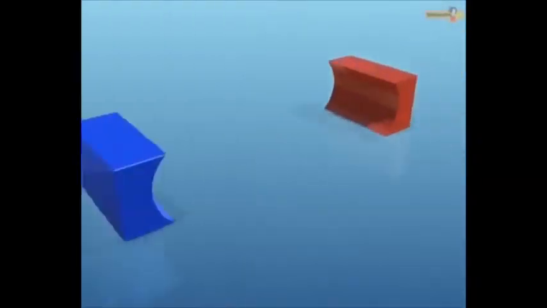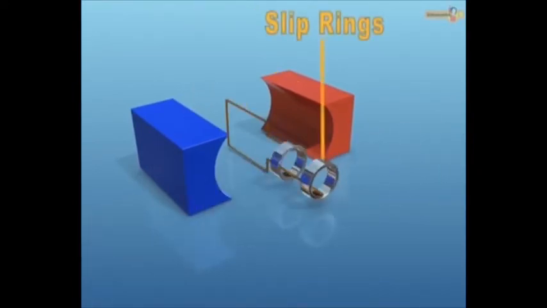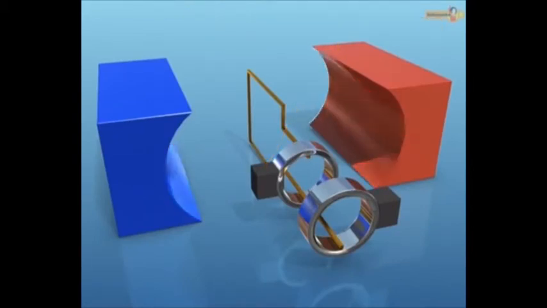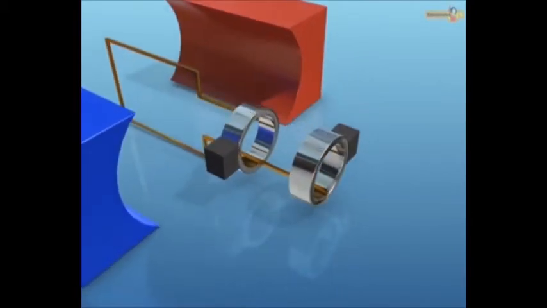An AC generator consists of field magnets, an armature, two slip rings, and two carbon brushes. The poles of field magnets are concave and cylindrical in shape, and therefore produce a radial magnetic field. Armature is a soft iron core on which a coil having a large number of turns of copper wire is wrapped. The two ends of armature are attached to two slip rings. These rings rotate with the coil. The slip rings are made of metal and are insulated from each other.